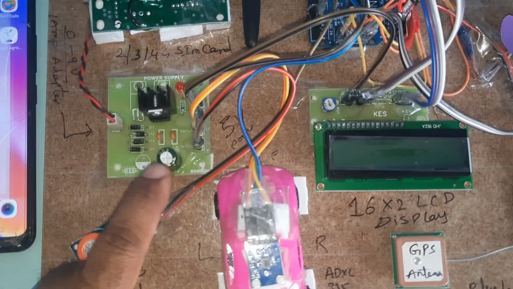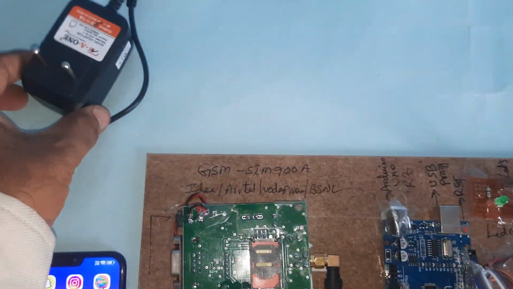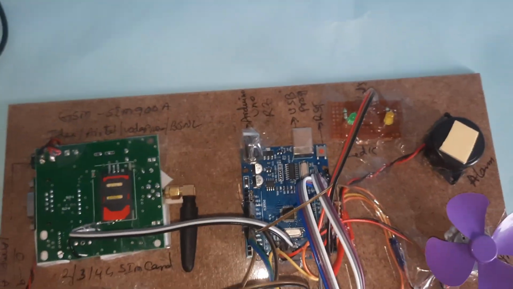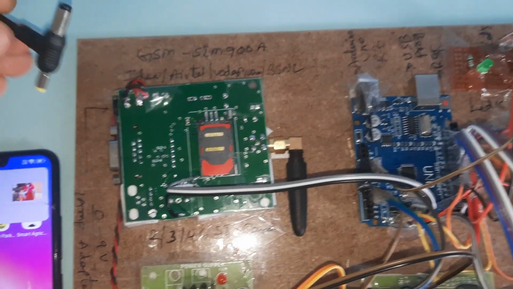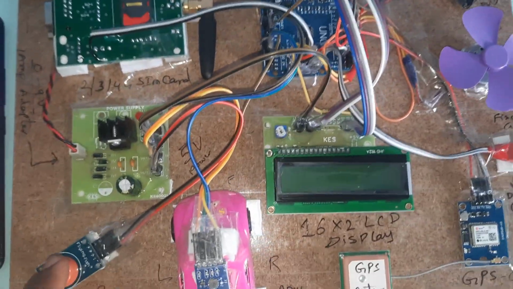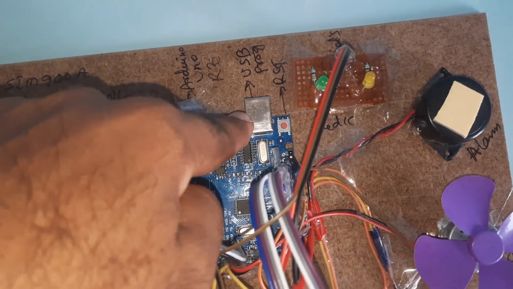So there is a bridge rectifier, filter capacitor, 7805 regulator, one LED, 5 volt power supply. We are using a 0 to 9 volt adapter power source, and that should be connected here. And the Arduino Uno R3 board, with reset button and USB programming.